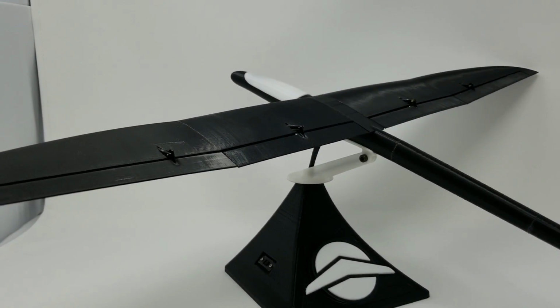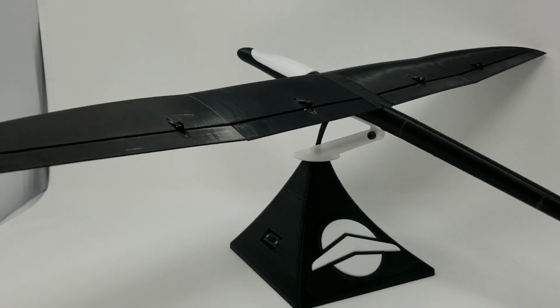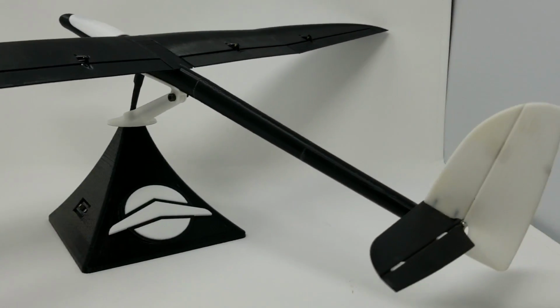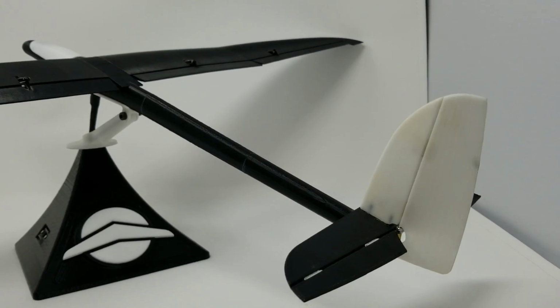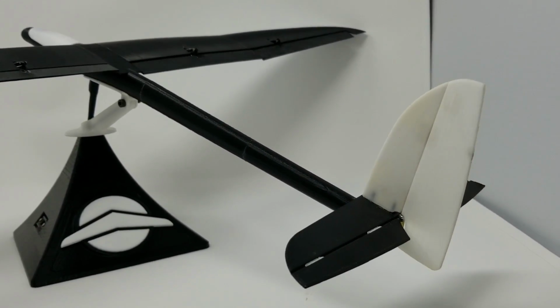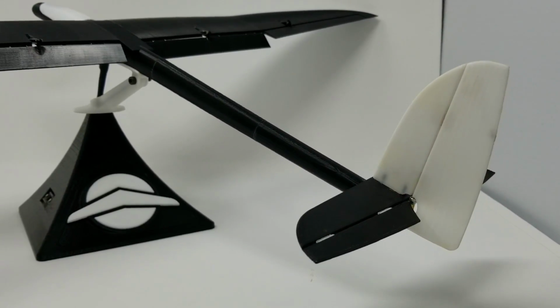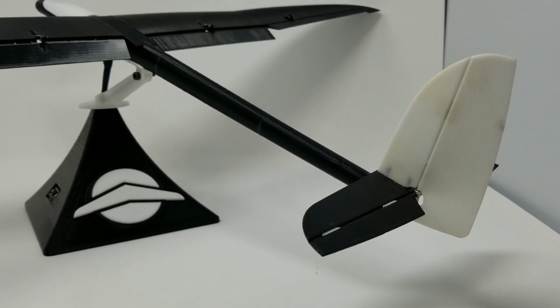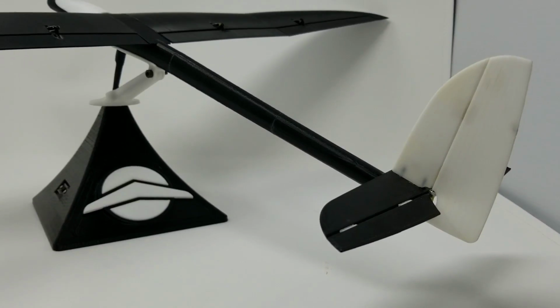And then we made the aileron to rudder mix. So I'll go over here and I'll move the aileron stick. And as you can see, the rudder follows. Okay, so that's working out well.